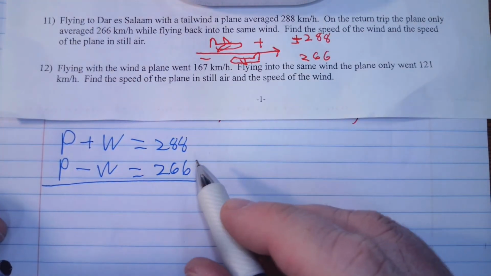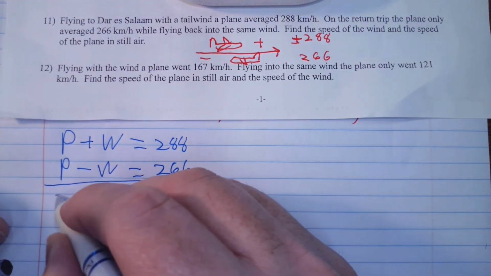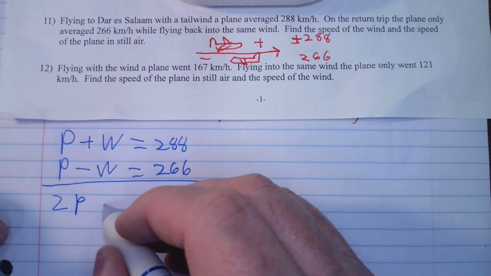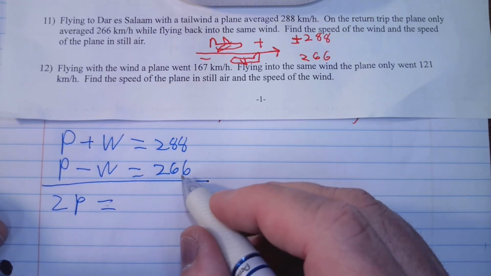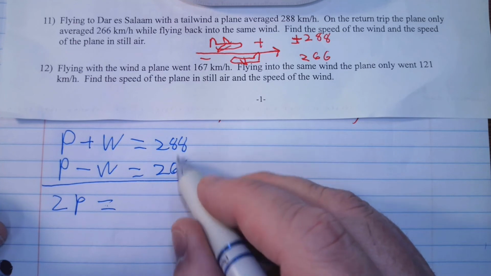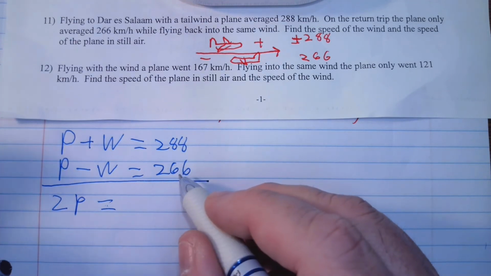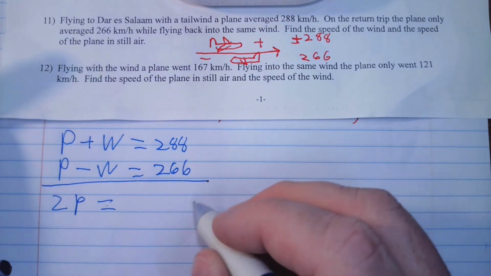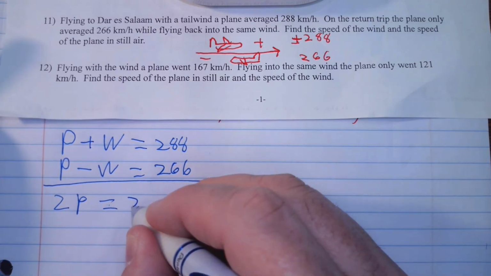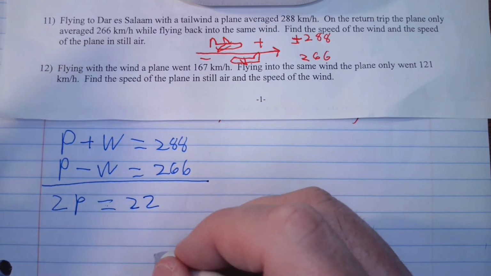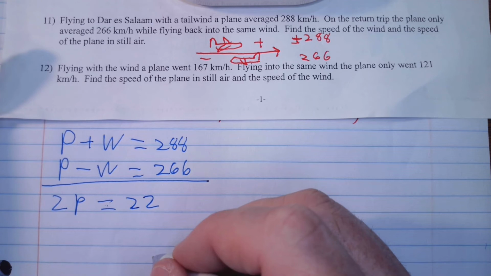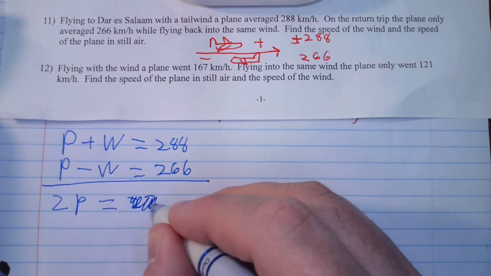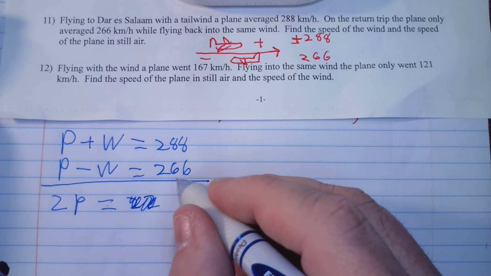That means I got an opposite already. 2p equals, let's see here. That would be what? 22? Is that right? No. No, it's not right. I have to add it, not subtract it.